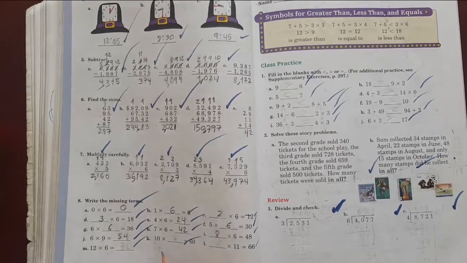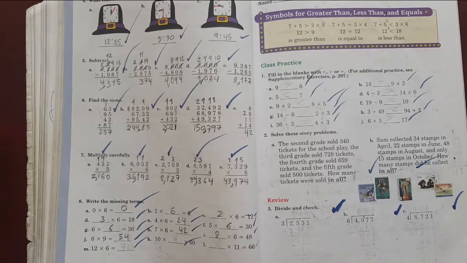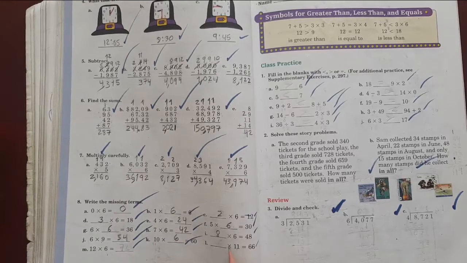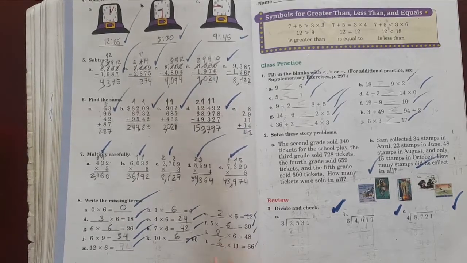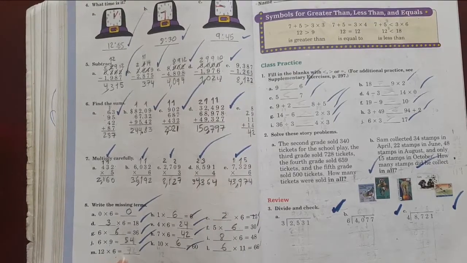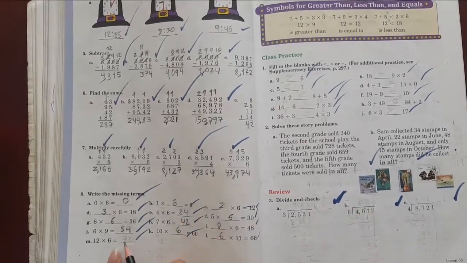Next, 6 multiplied by 5. 54. Easy. 10 multiplied by gives me 60. Which is the missing number? 6. Next, 11 multiplied by gives me 66. Which is the number? 6. And this one, 12 multiplied by 6. How much is it? It will be 72.